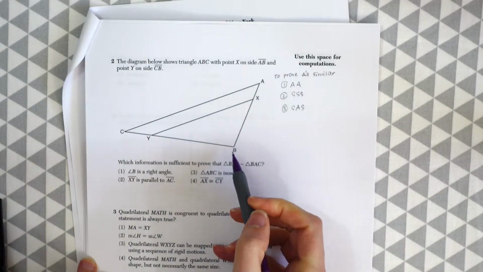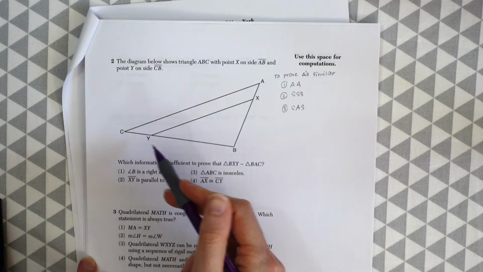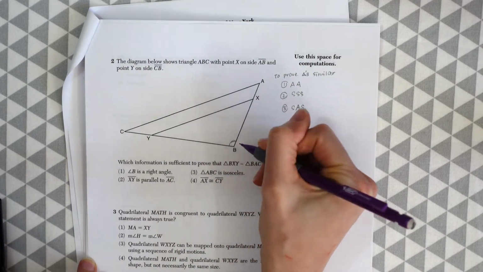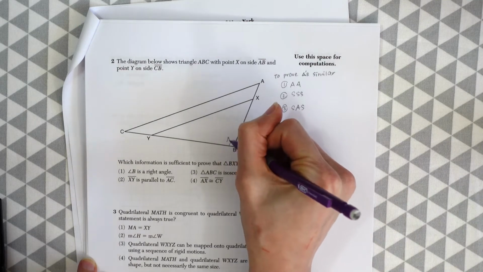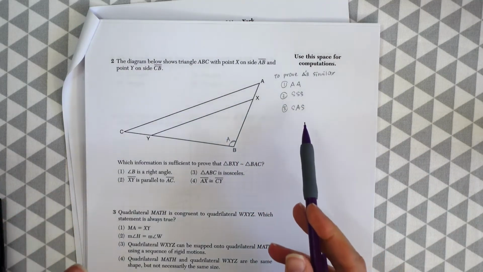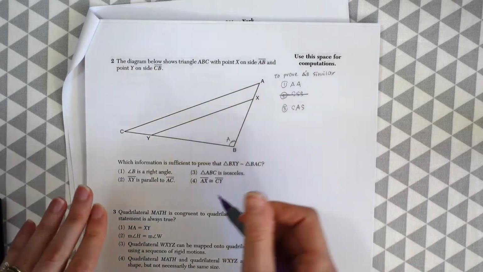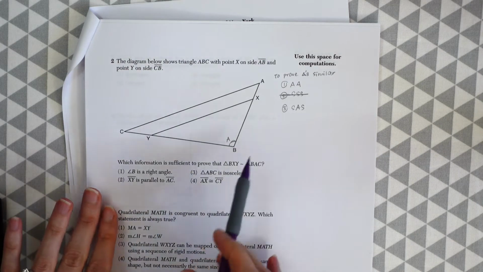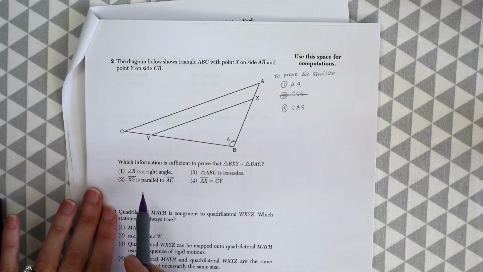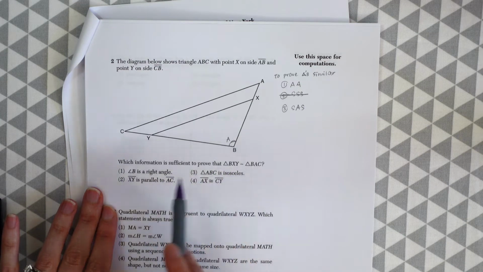So if you notice, if you look at both of our triangles, triangle ABC and triangle BXY, notice that they share this angle B here. So already we have an angle. So all we would need is another angle or possibly two sides. So we already know this is probably not going to be it. So we're going to be looking at these answer choices and seeing if we get a side or if we can get more angles. So which information is sufficient to prove that these two triangles are similar?